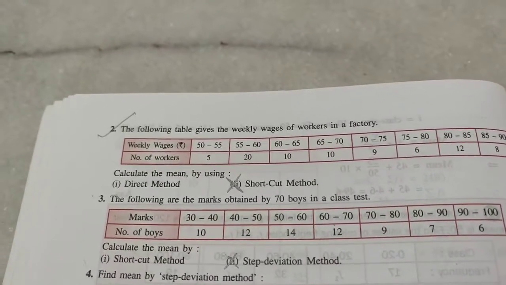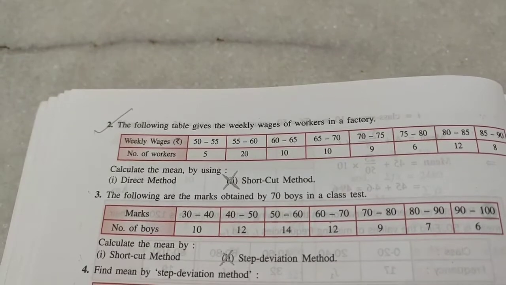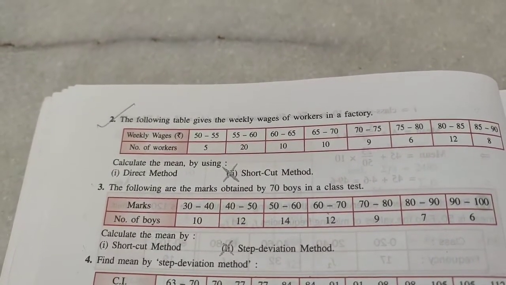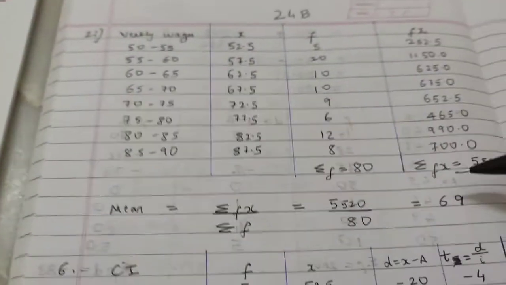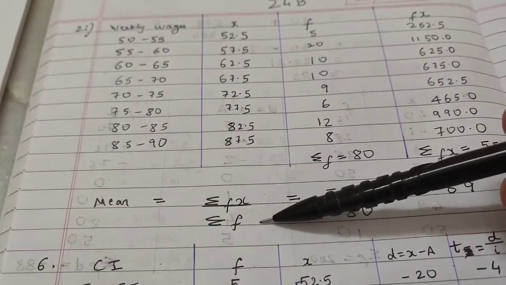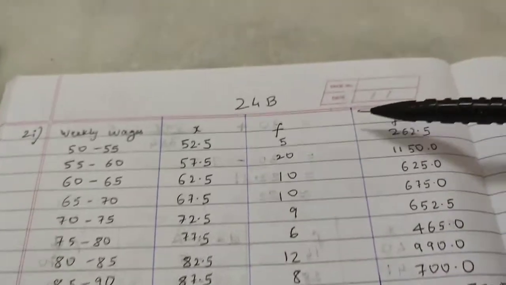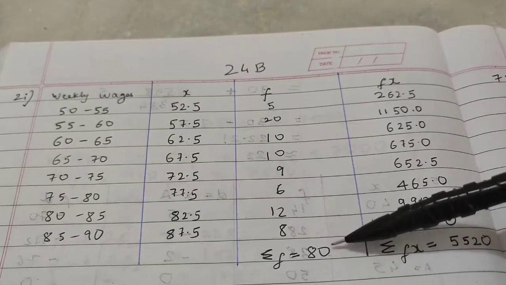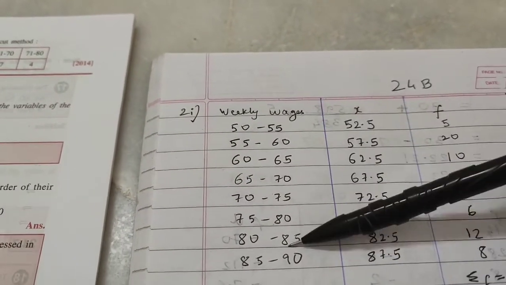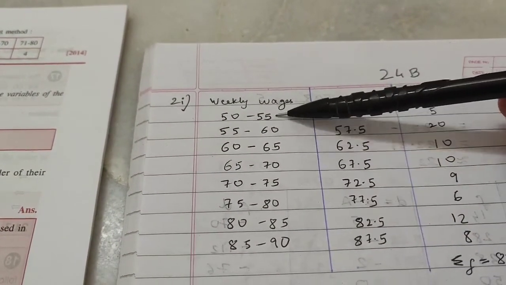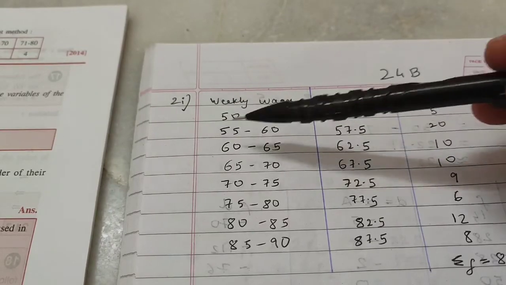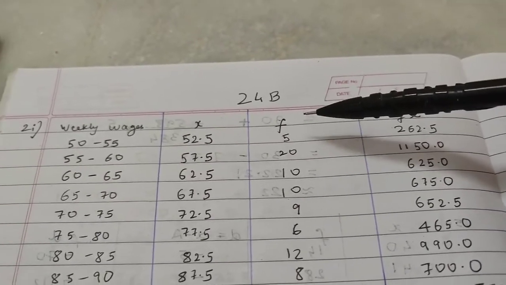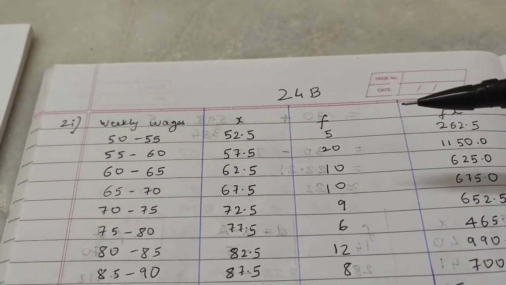Let's start with 2.1. The wages have been given and we have to find the mean by the direct method. Direct method formula, we know it's delta fx upon delta f. Now delta f is just a summation of all the frequencies, that is coming to be 80, that's fine. But if they have given class intervals, then how can we get the value of x? We have 2 numbers here. If I have to find f into x, what do I multiply the f with?